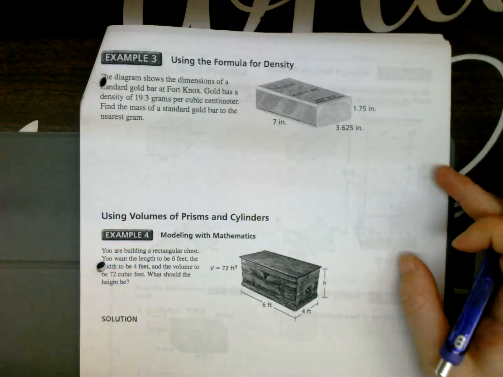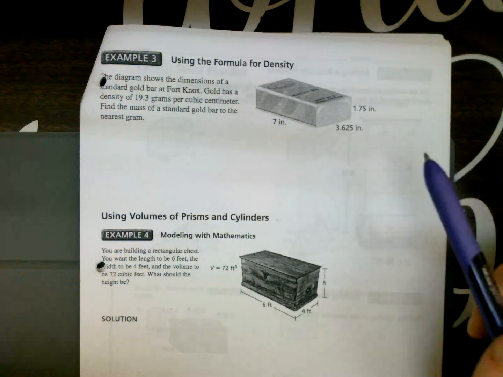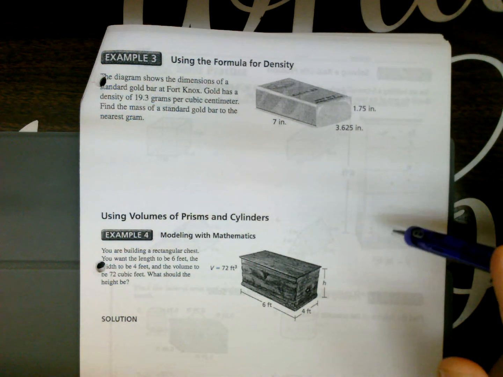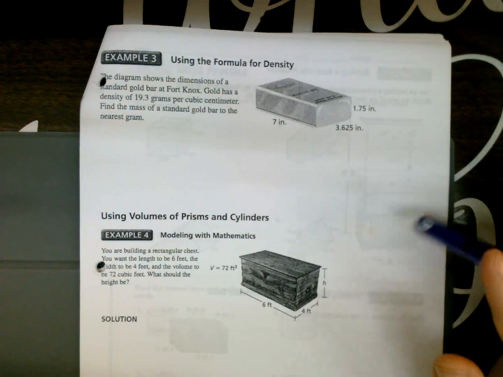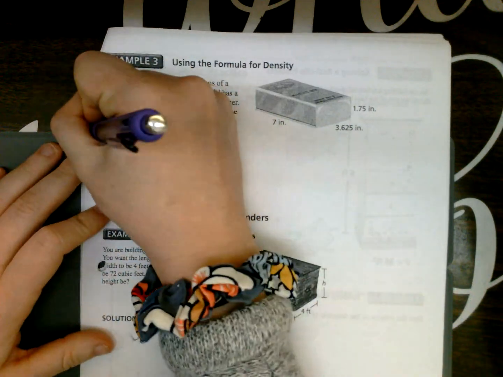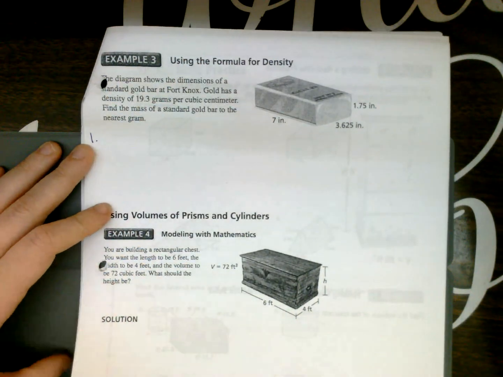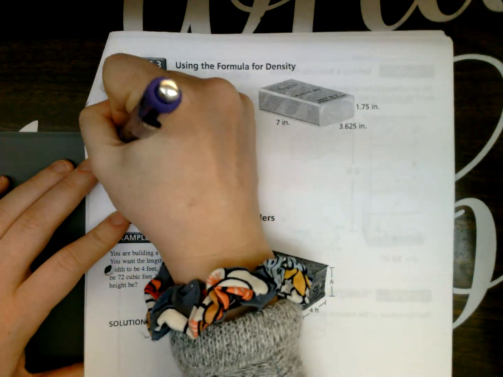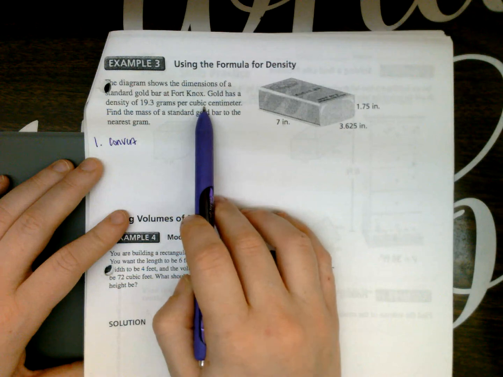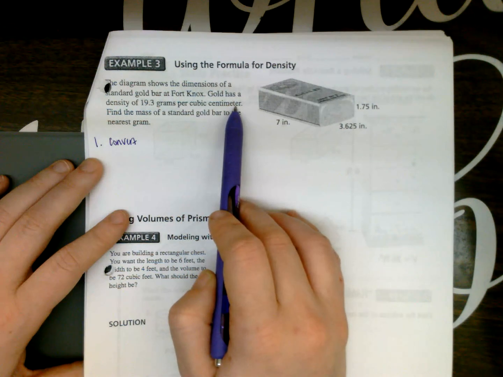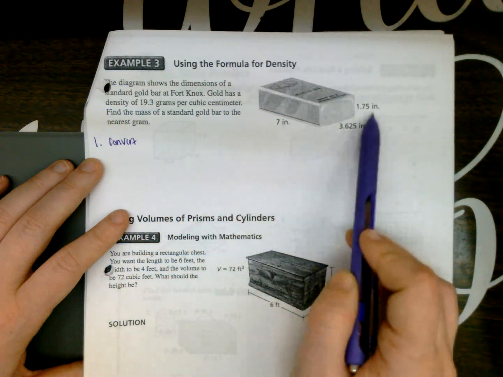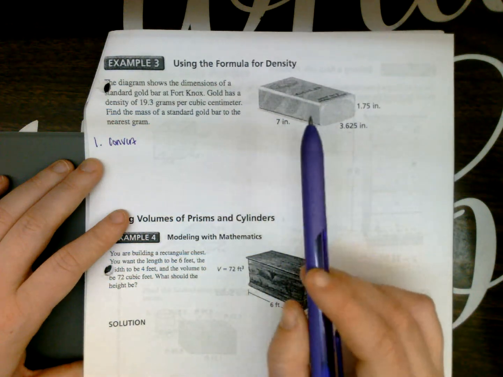Okay, so if you turn the page, it says the diagram shows the dimensions of a standard gold bar at Fort Knox. Gold has a density of 19.3 grams per cubic centimeter. Find the mass of the standard gold bar to the nearest gram. Okay, so part 1, we need to convert, because it's giving us this in per cubic centimeter, and we need to find what inches are in centimeters.